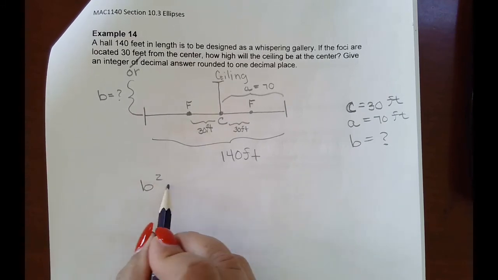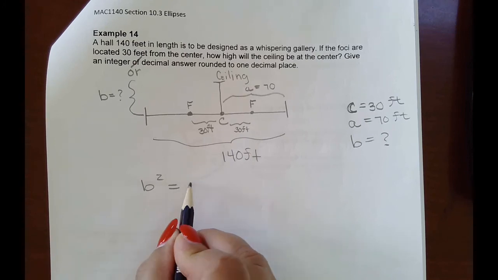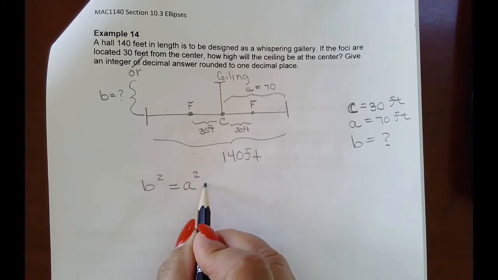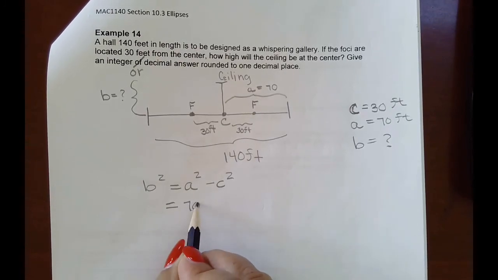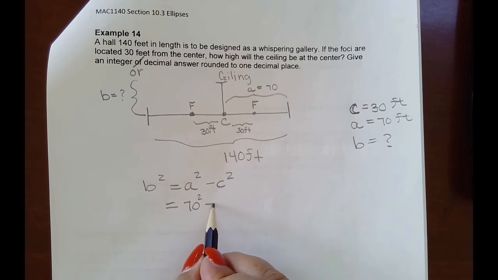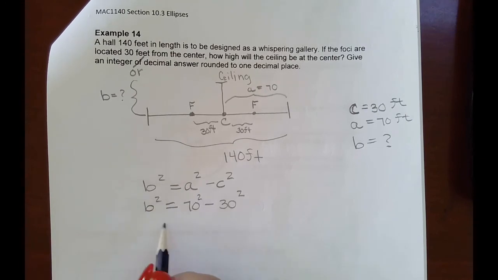So using the formula that we've continued to use whenever we were missing one of the three values, B squared is equal to A squared minus C squared. A squared in this case is 70 squared. The C squared value would be 30 squared. We're looking for B squared.